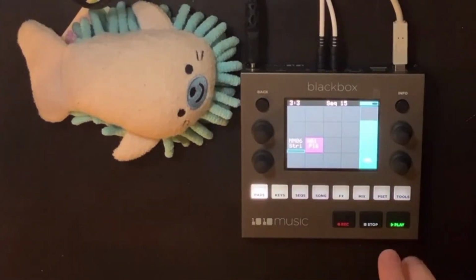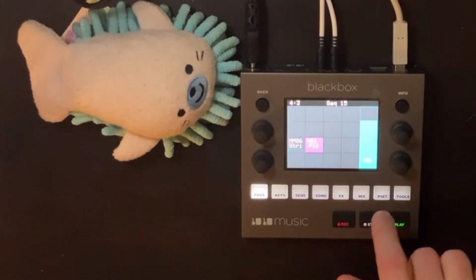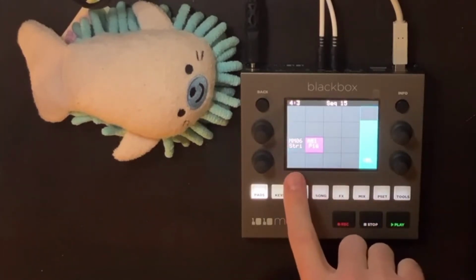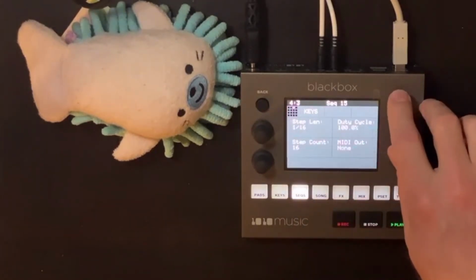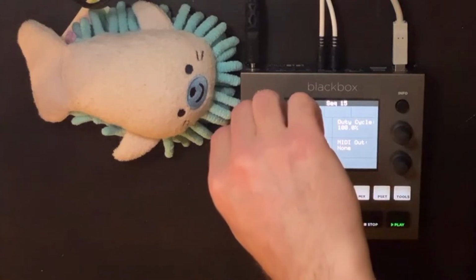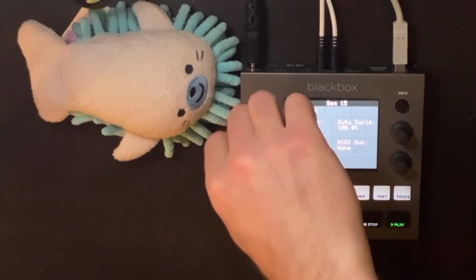Okay, now I don't have the timing quite right, so let's fix that. But you notice that it was firing on pad 5. Let's go back to sequences. So my awesome bass line. I think were these 8th notes?